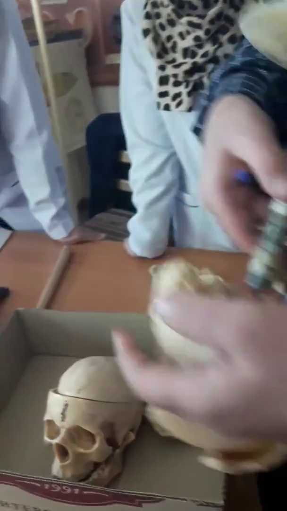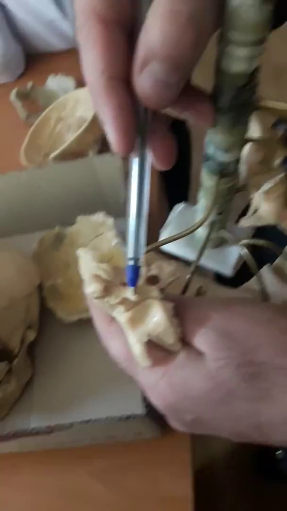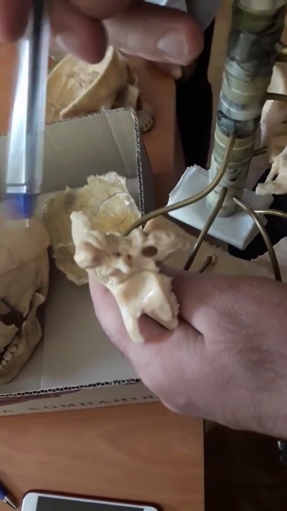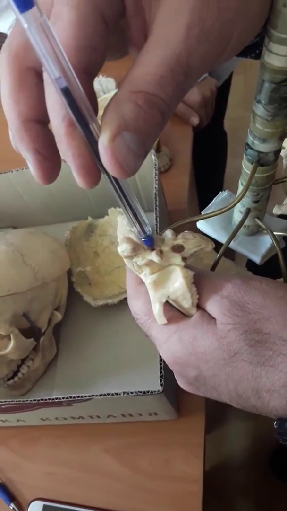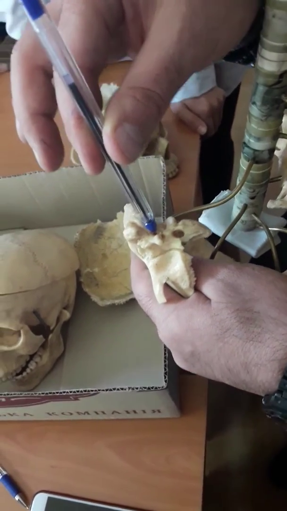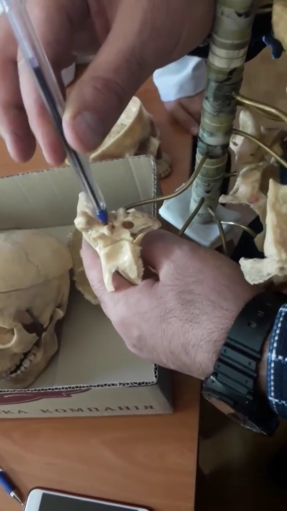On the inferior surface, guys, again, there are several important structures. First of all, it is processus styloideus. Behind processus styloideus, we have foramen stylomastoideum, which is continuous with the canalis stylomastoideus.